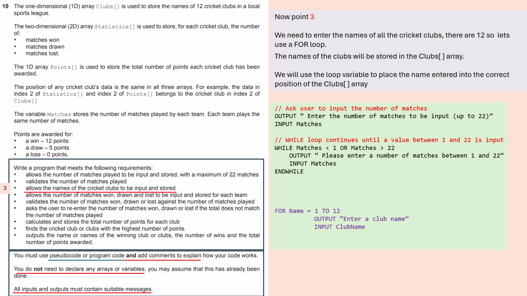Now what we're going to do is write that club name in the correct position. So this is going to be the first one. So clubs is the name of the array, and name is my loop variable or loop counter, and it's currently 1. So clubs position 1 will assign the club name that was just entered. So let's complete our for loop, next name.